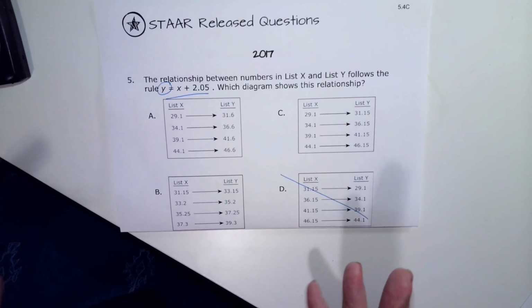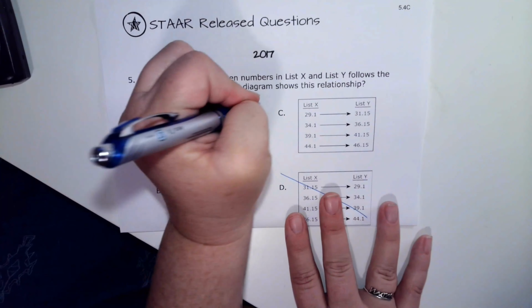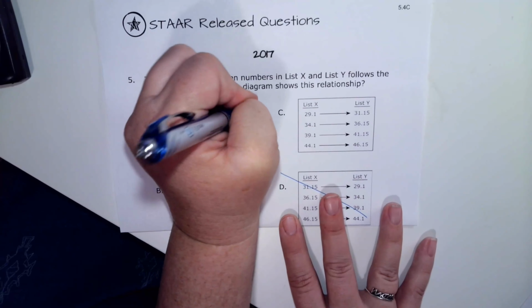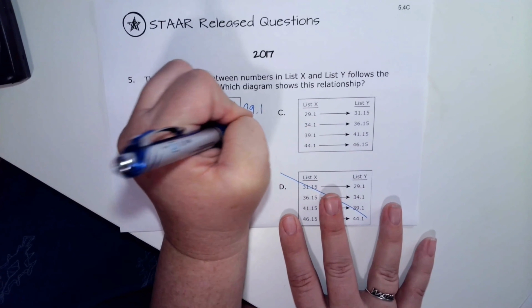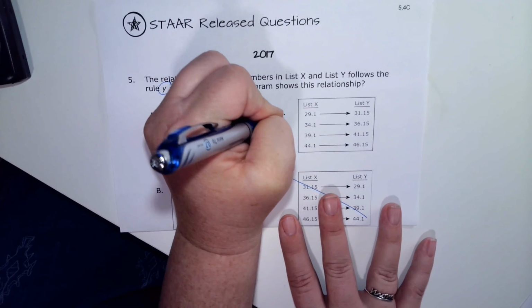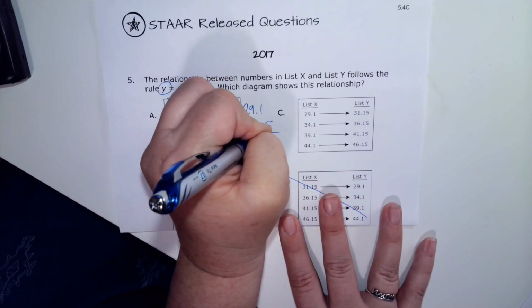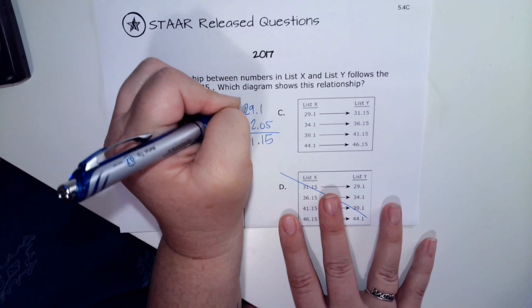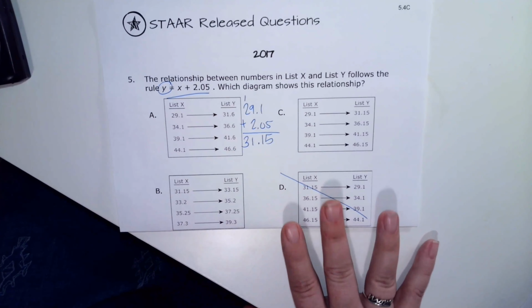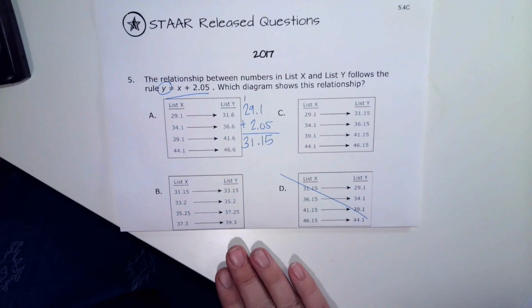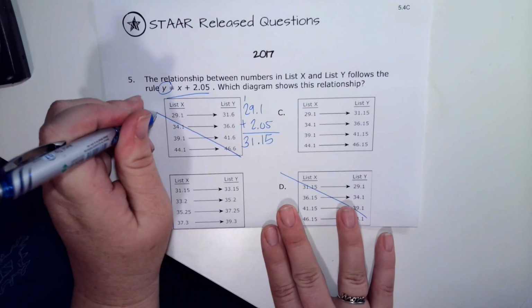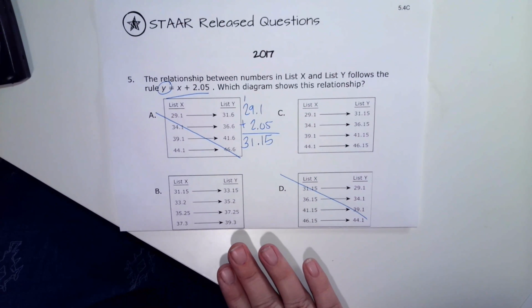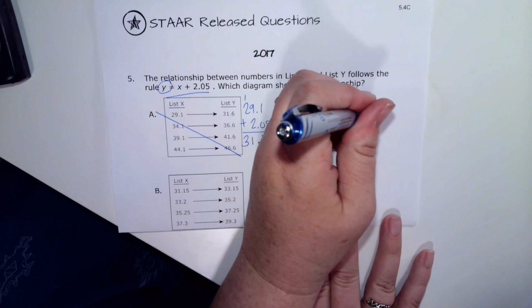Let's look at A first. If I have 29 and 1/10, and I want to add my 2 and 5/100ths, I get 31 and 15/100ths. So it can't be this one. This works right here.